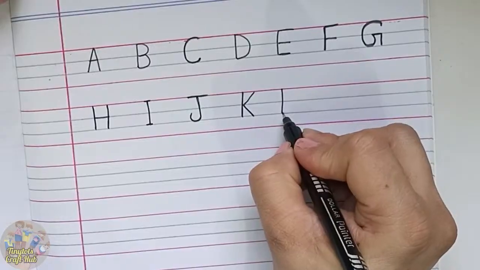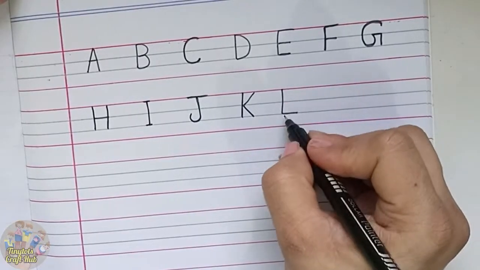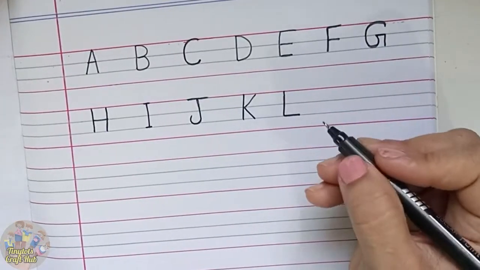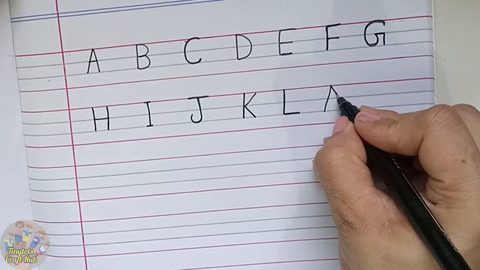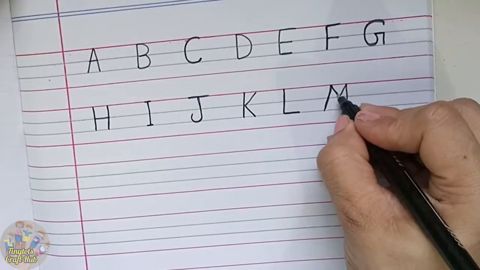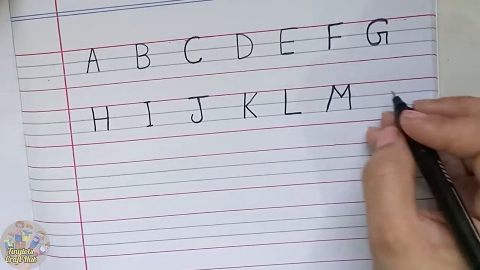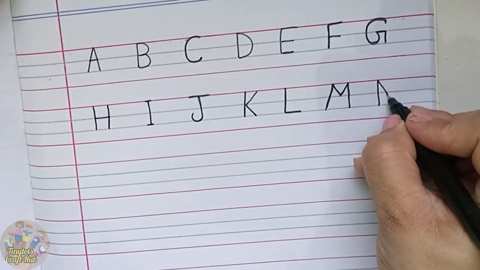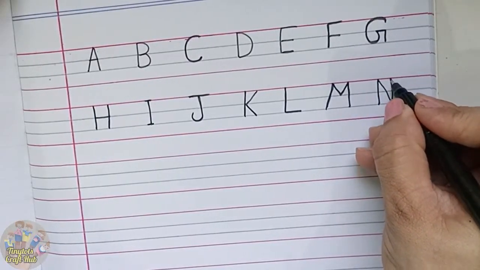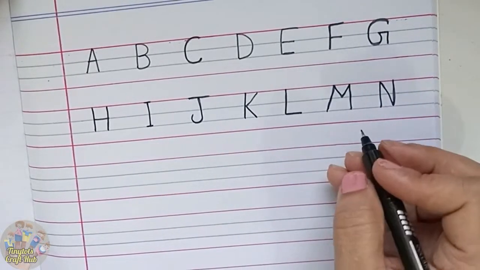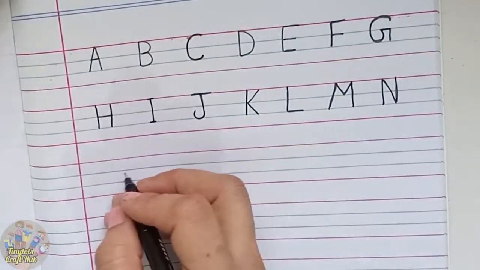L. Come down from the skyline straight down to the lower grass line and finish with a horizontal line at the lower grass line. M. Come down from the skyline to a peak on the right, then back up and form another peak to the left. Then finish with a straight line across the lower grass line. N. Come down from the skyline, then come down diagonally to the right, then go up diagonally to the left side to the lower grass line and then finish with a straight line across the lower grass line.